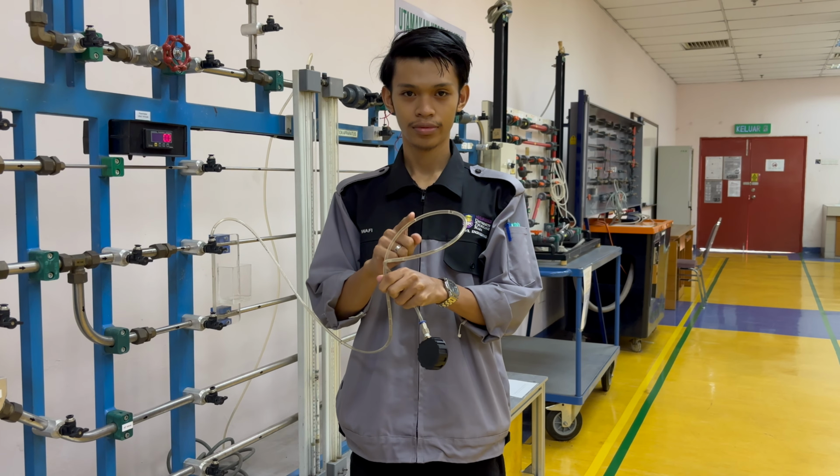Now, for the procedure, we turn on the power switch, we open the pipe valve, we open the pressure gauge valve. Now, we open the control valve to determine our discharge using the flow meter. Now we can read the pressure from the digital pressure gauge.